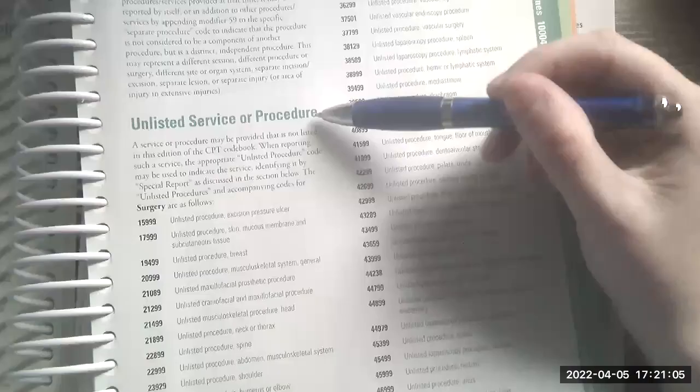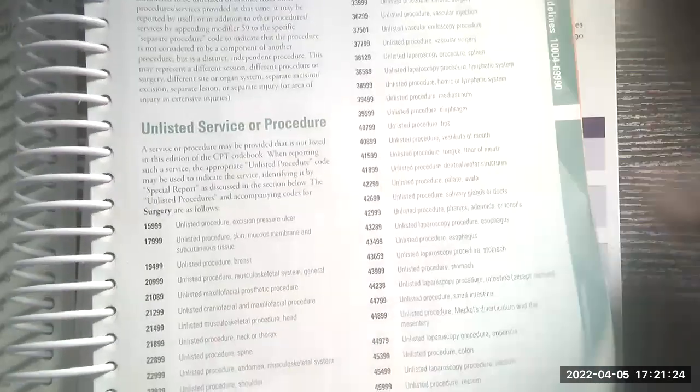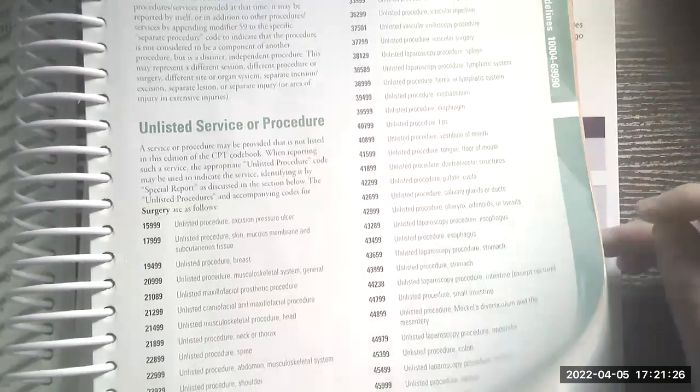This is the unlisted services or procedures. Every one of the guidelines usually has these, and you'll notice that this lists unlisted procedures for pretty much every body system. And that is because the surgery guidelines cover every body system. So these are the unlisted procedure codes. They are also going to be in the sections themselves, but they're listed here as well.